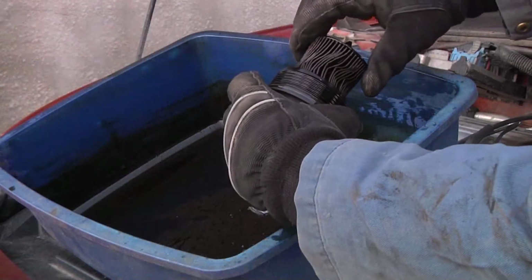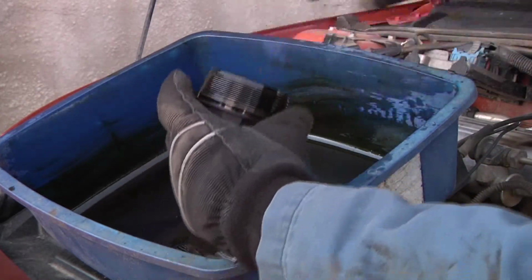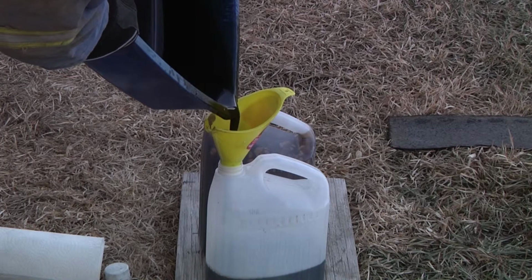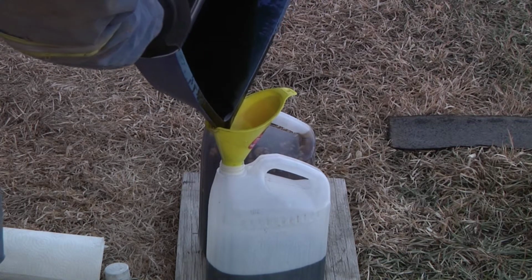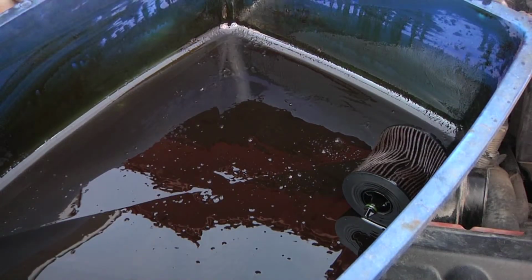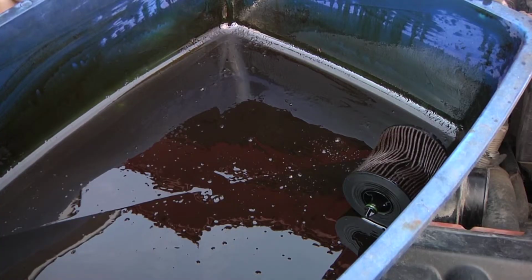Be careful when you remove the filter, as it will still be full of oil. Once it's removed, dump the oil from the filter into your catch container. All the old oil has been drained out and the old oil filter has been removed.